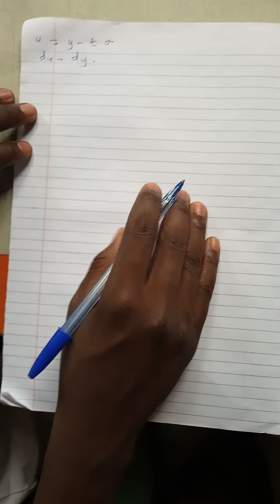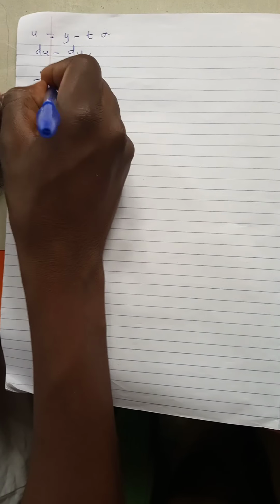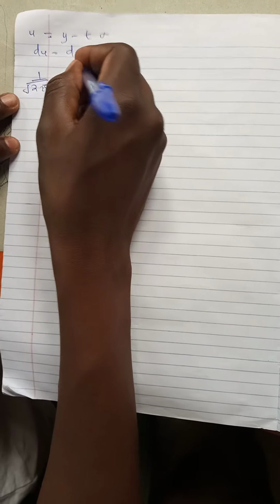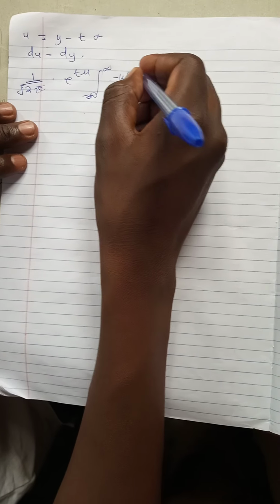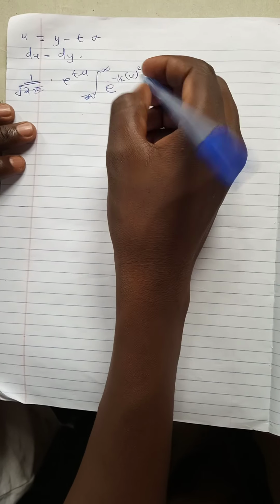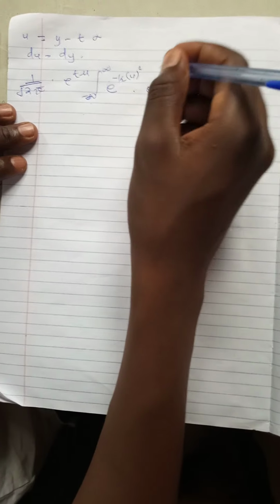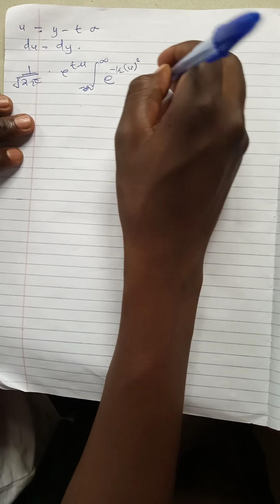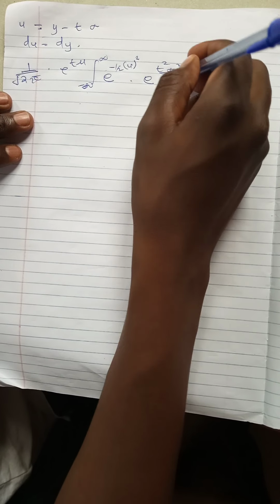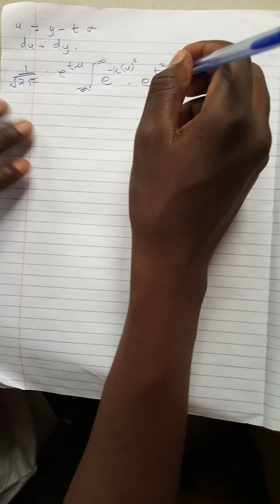So whenever I replace it, I'll have 1 over root 2 pi times e^(t mu), the integral from negative infinity to infinity of e to the negative a half u squared, times e^(t squared sigma squared over 2), and this is with respect to du.